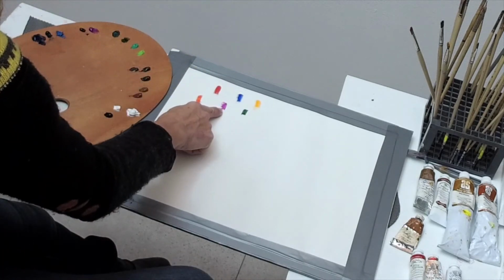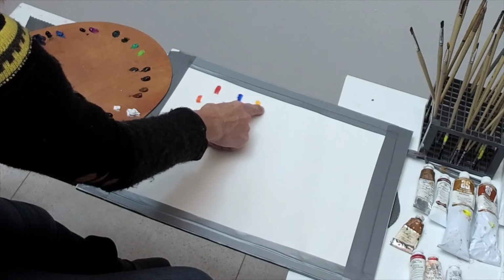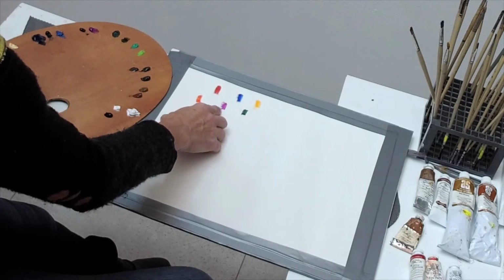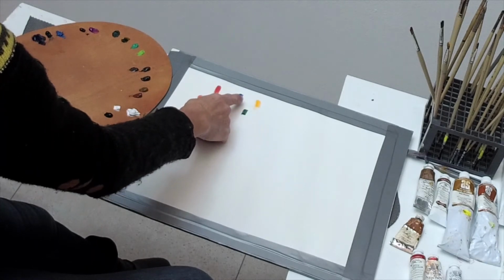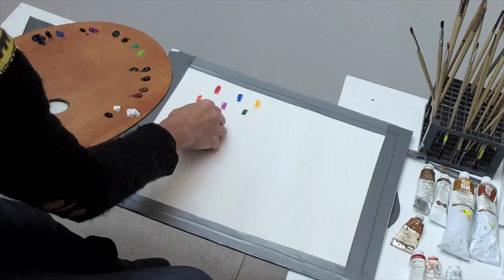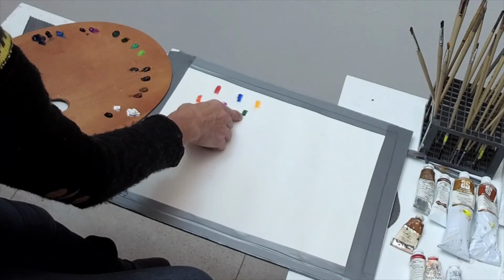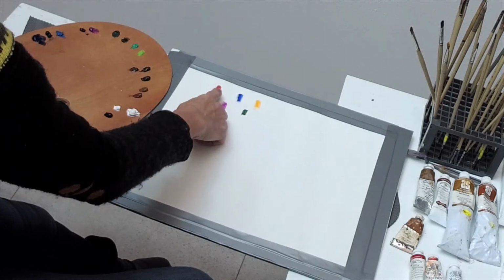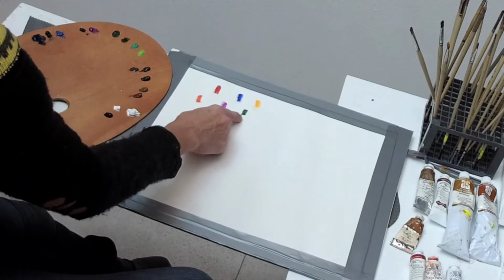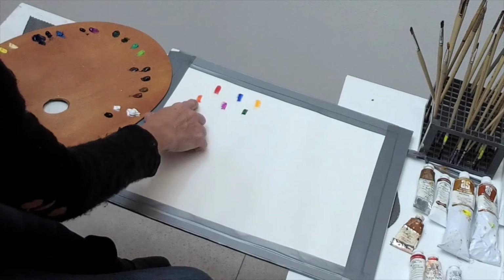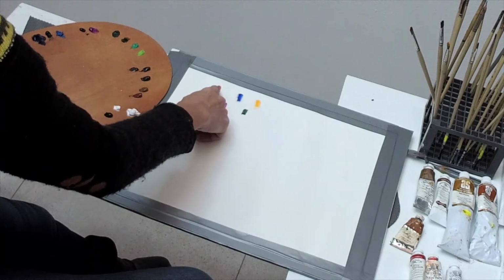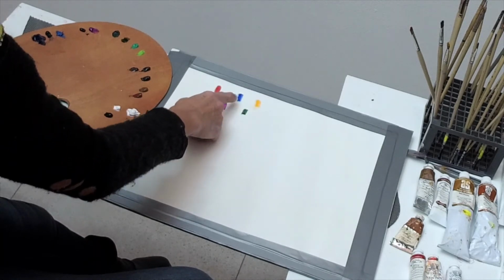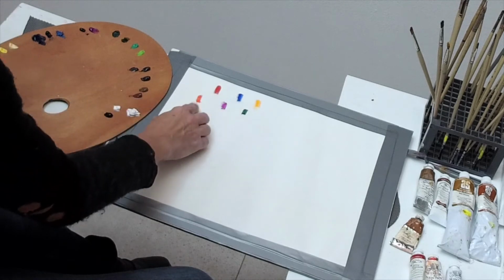When you're talking about the complement of yellow, the complement of yellow is in fact purple because it's the colour that the other two primaries are creating. So the complement of yellow is purple. The complement of green, now green is made with the blue and the yellow, so the complement of green is red. And the complement of orange is, since orange is made of yellow and red mixed together, the complement of orange is blue.